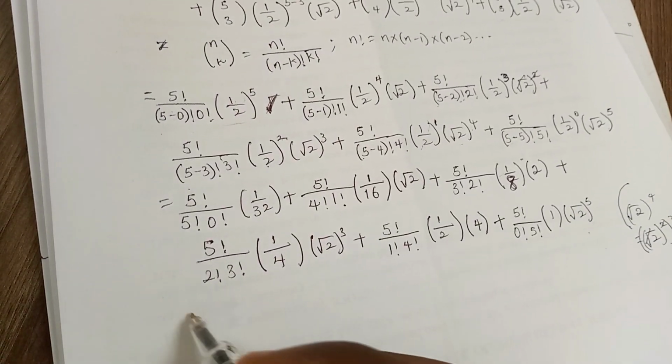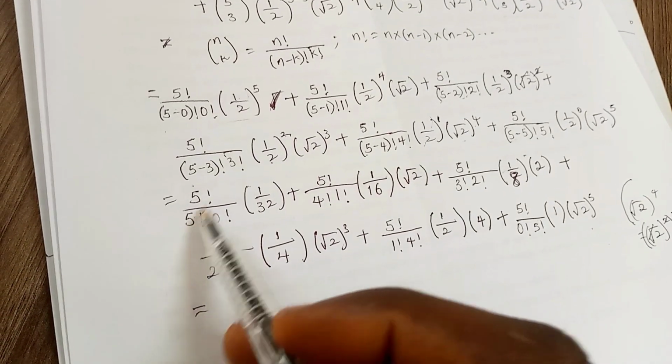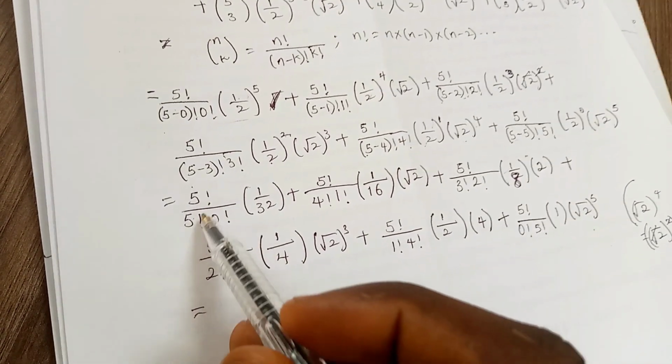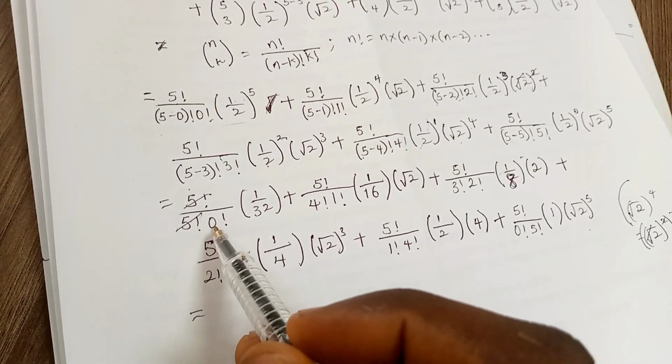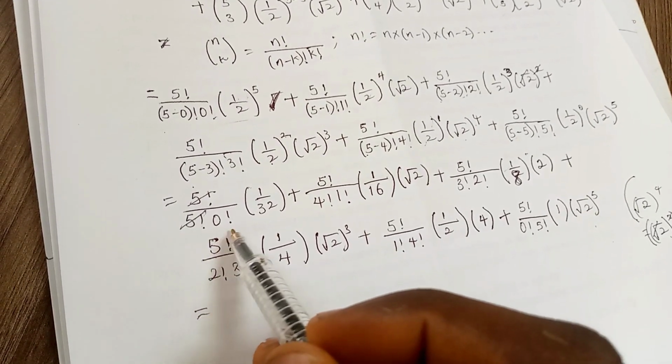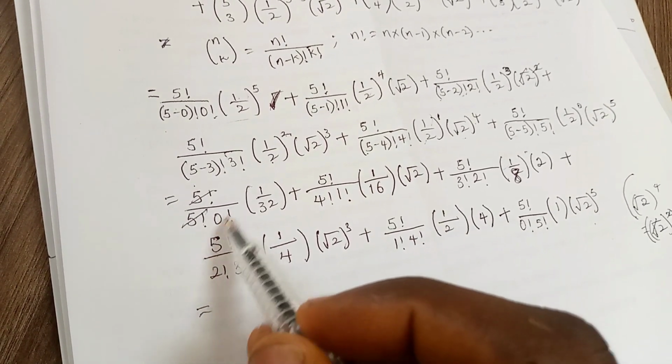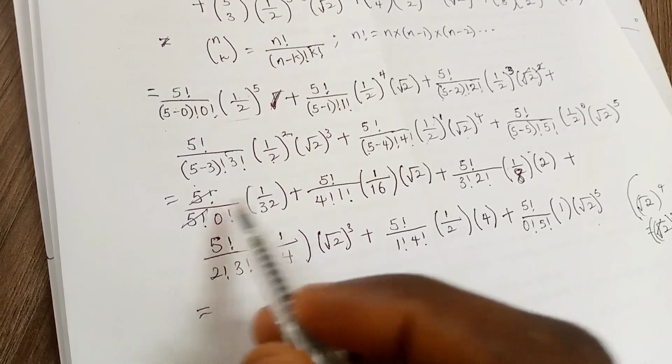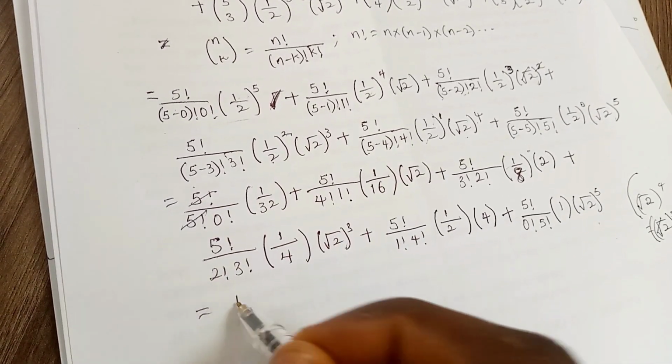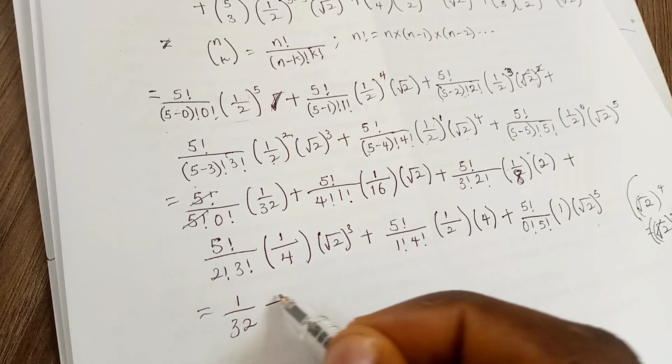Now, what do we do? 5 factorial here is dividing 5 factorial at the top. They will cancel out. Take note, 0 factorial is equal to 1. If 0 factorial is equal to 1, so we just have 1 over 1, which is 1. So here it's 1 over 32 plus.